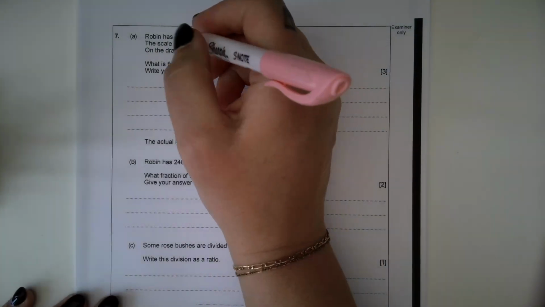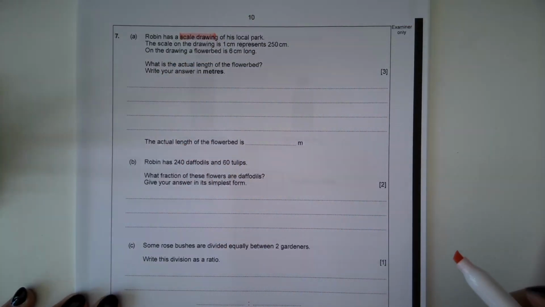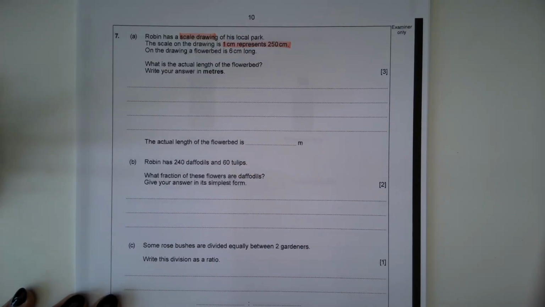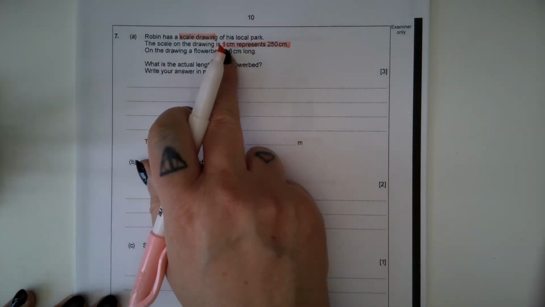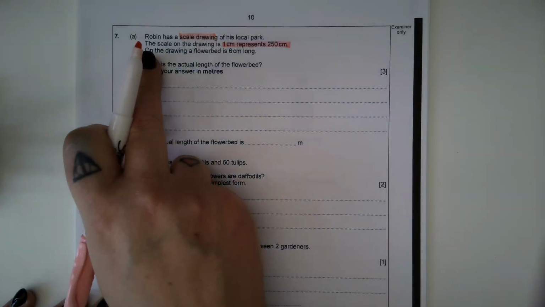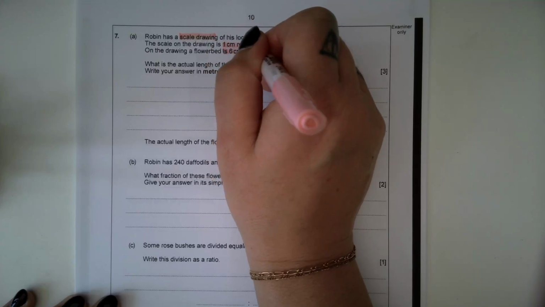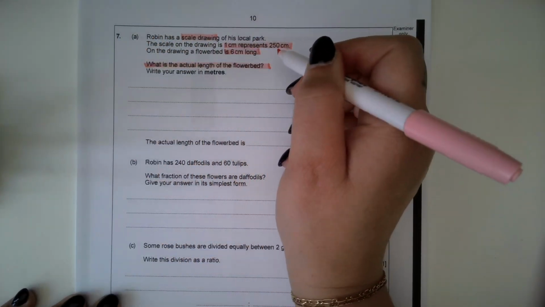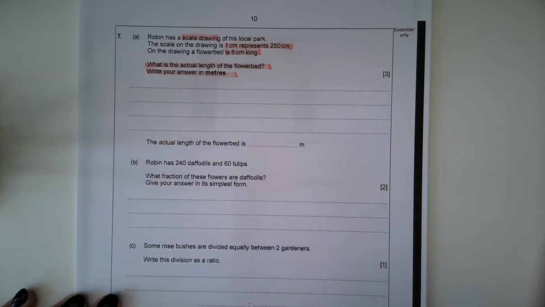Question 7a. Robin has a scale drawing of his local park. The scale on the drawing is 1 centimetre represents 250 centimetres in real life. So every 1 centimetre on the drawing is 250 centimetres in real life. On the drawing, a flower bed is 6 centimetres long. What is the actual length of the flower bed? Write your answer in metres.